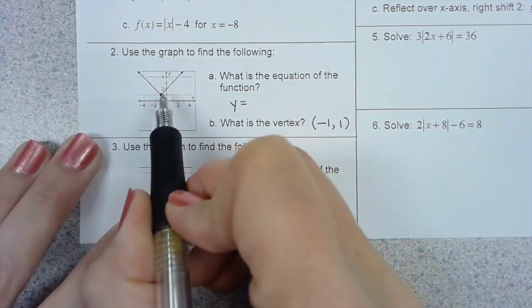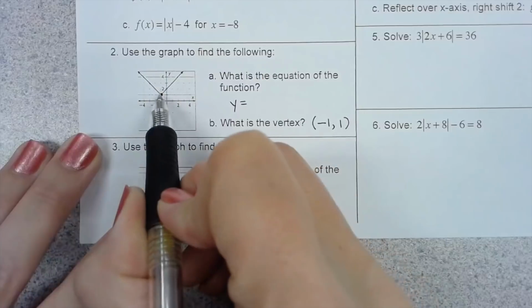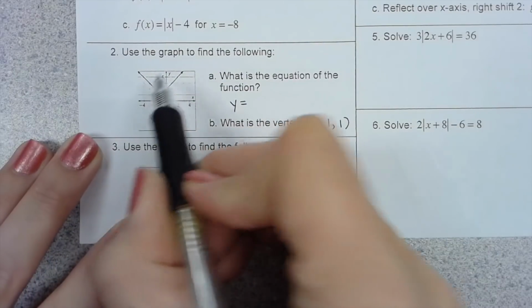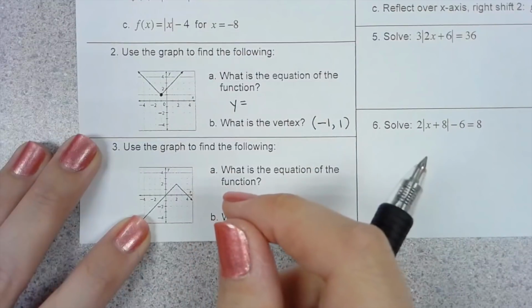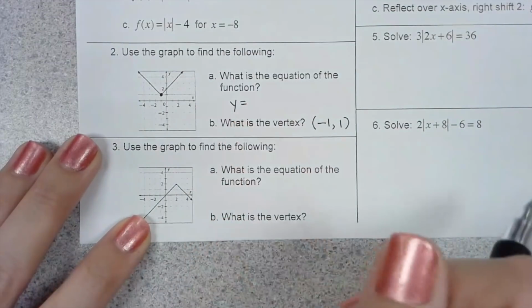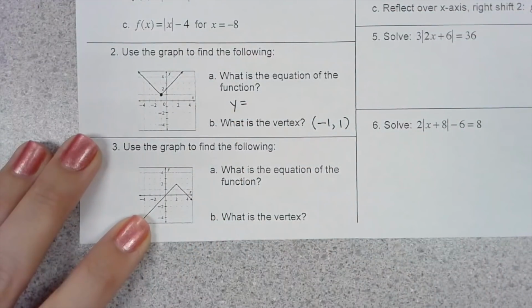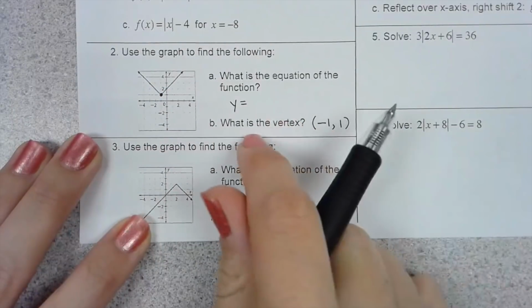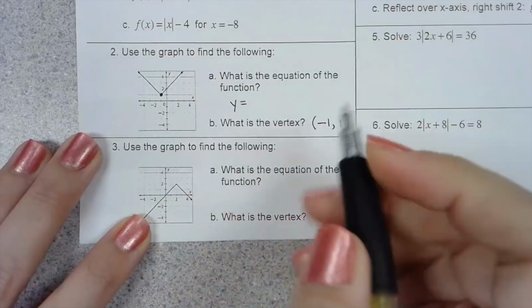The next thing that you would want to do is check the slope of these lines. So each side is going up 1/1, and then this way it's also going up 1/1. So that means that it's not being stretched or compressed at all, so you don't have to put a number in front of the absolute value bars. I keep saying absolute value bars because this graph is a V-shaped graph, and so I know that when I write my equation, I'm going to have to put bars on my answer.